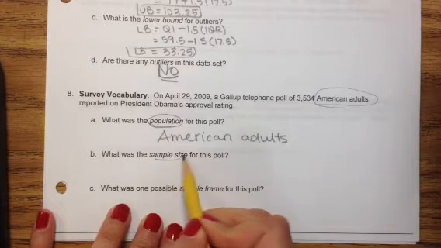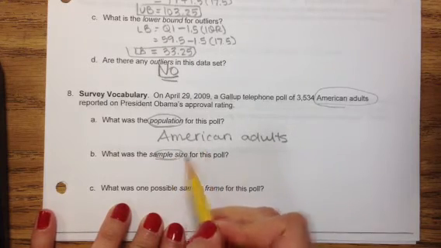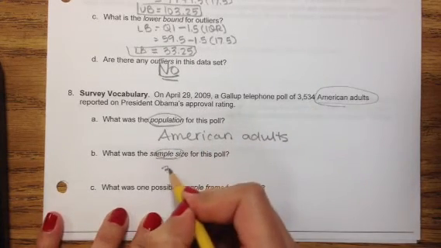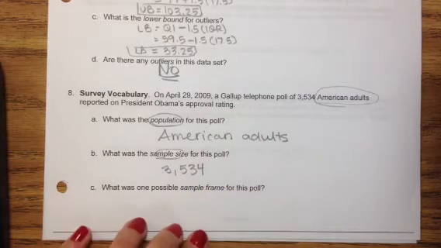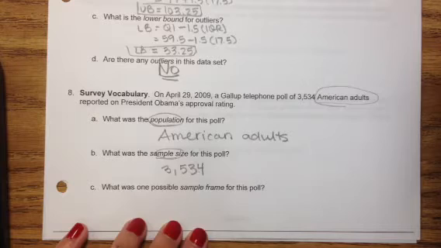Our sample size is how many American adults did they interview? Well, here they tell us that they interviewed 3,534 American adults. So that is our sample size.